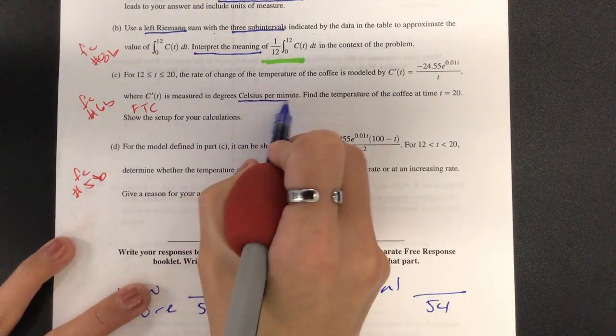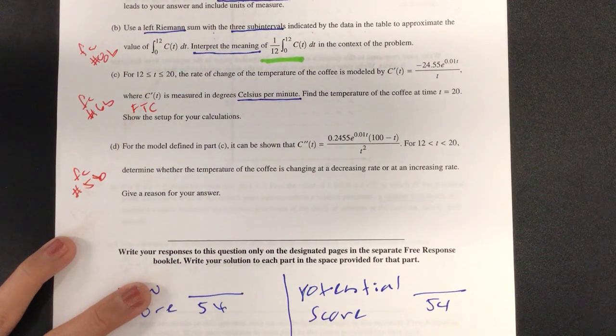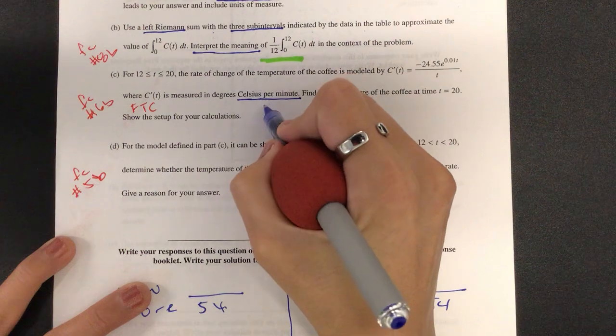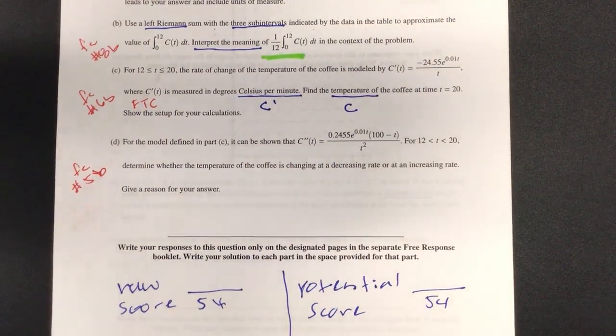I want you to underline Celsius per minute. Isn't Celsius per minute the slope per something? So that would be c prime of t. But the temperature actually is c. Is everyone good with that? A dropping of the temperature or increasing of the temperature is c prime. And then the actual temperature is c.